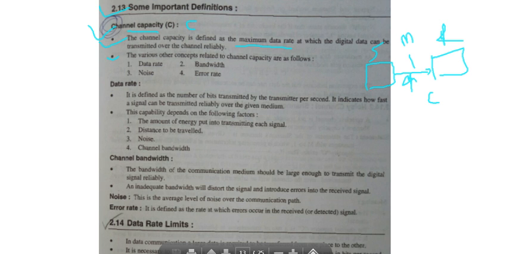Second point, other concepts related to channel capacity are data rate, bandwidth, error rate and noise. These are the terms related to channel capacity, and we will see them one by one. First one is the data rate. It is defined as the number of bits transmitted by the transmitter per second.